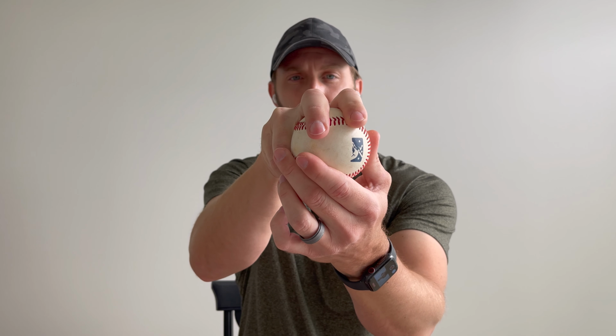So again, we're looking at this. I have the horseshoe. I'm going across that horseshoe with my fingers right on those seams, so I have a friction source for me to pull down on.